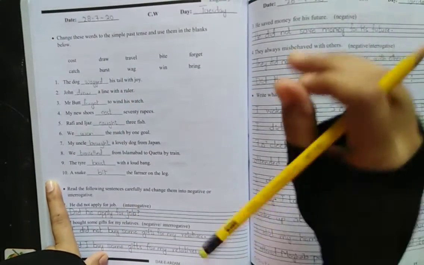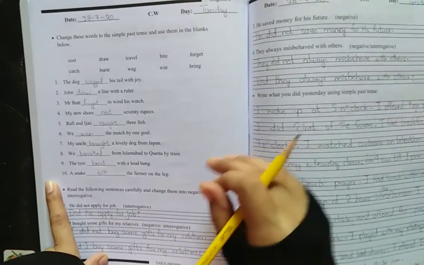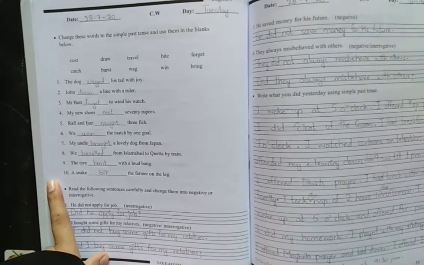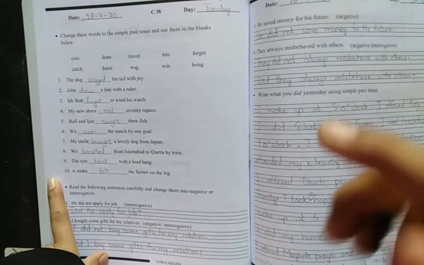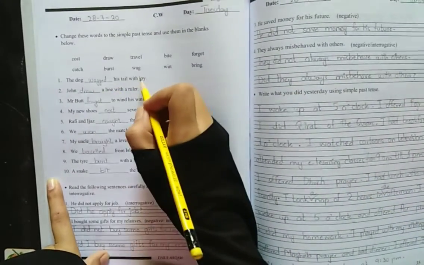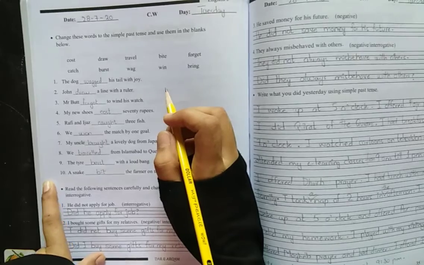So, you have to do this exercise in the same way as I am telling you. The rest of the sentences will be done in the same way as I told you for the first one. Is it clear? Very good.